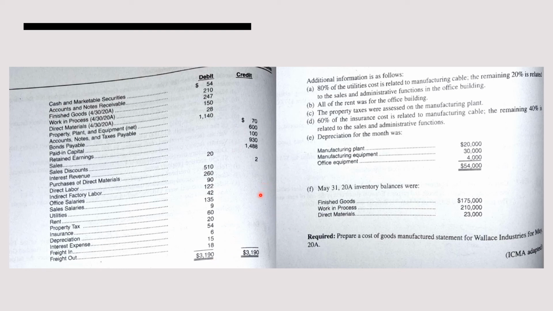We have cash and marketable securities, accounts and notes receivable, finished goods, work in process, direct materials, property, plant, and equipment, accounts, notes, and taxes payable, bonds payable, paid in capital, retained earnings, sales, discounts, interest revenues, purchase of direct materials, direct labor, indirect factory labor, office salaries, sales salaries, utilities, rent, property tax, insurance, depreciation, interest expense, freight in and freight out.